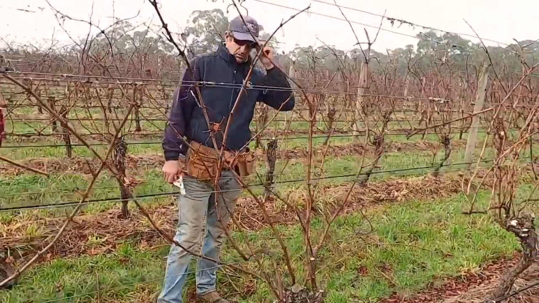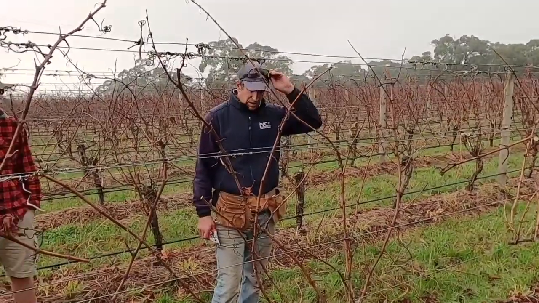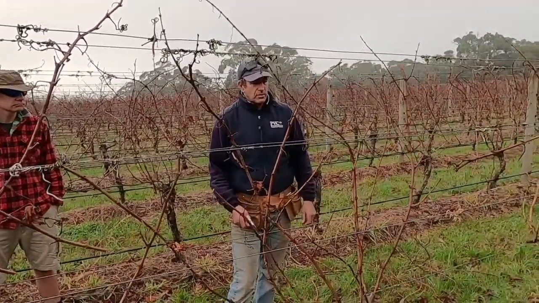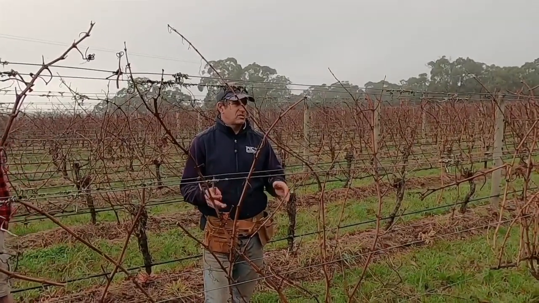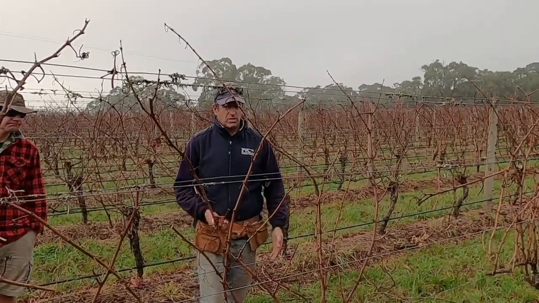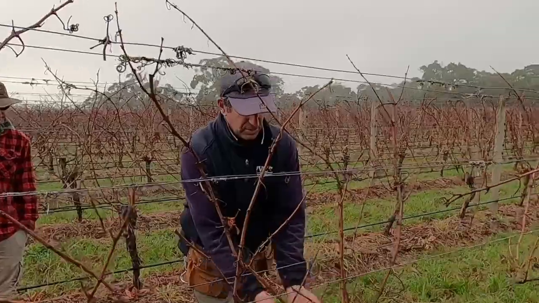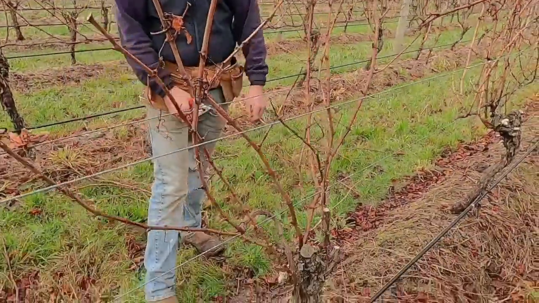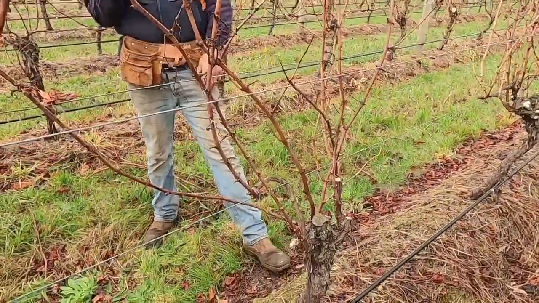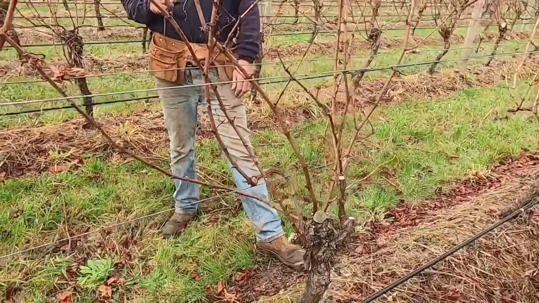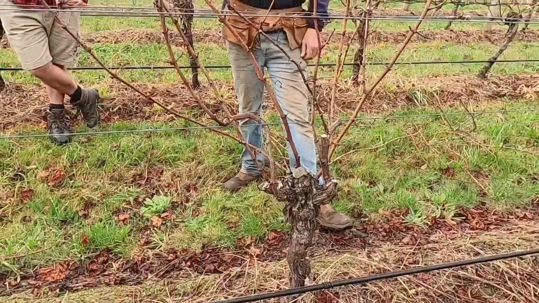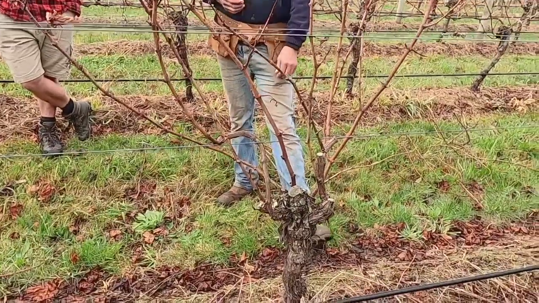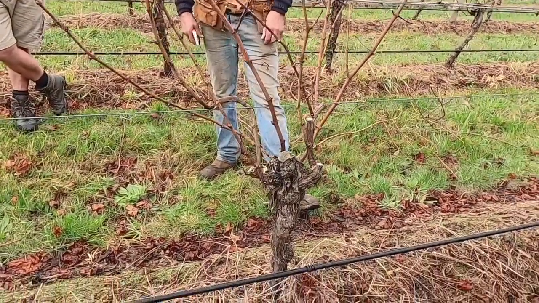Okay, so we've got to the point where we're going to wrap down. The choice to wrap down, again, position and strength. So we're trying to create that V position with the vine and leave ourselves at least 1 or 2 spur positions for next year. This vine doesn't have particularly great spur position.